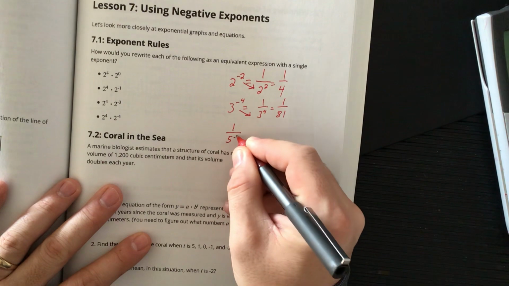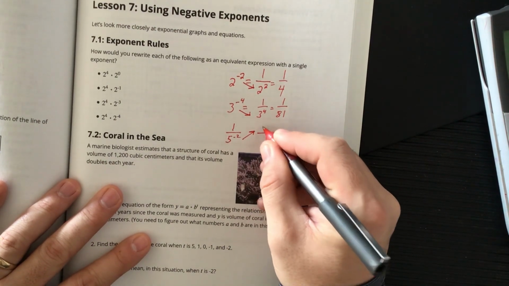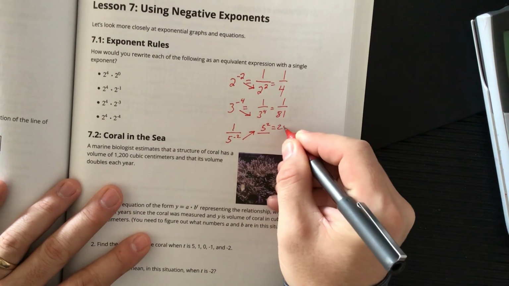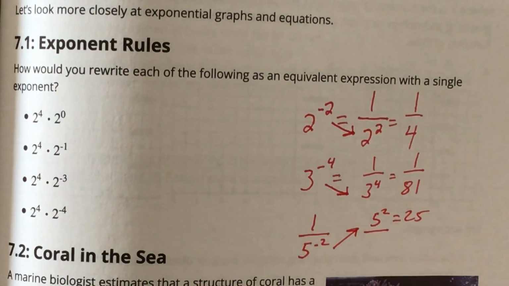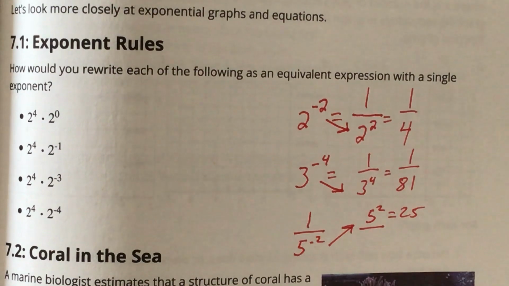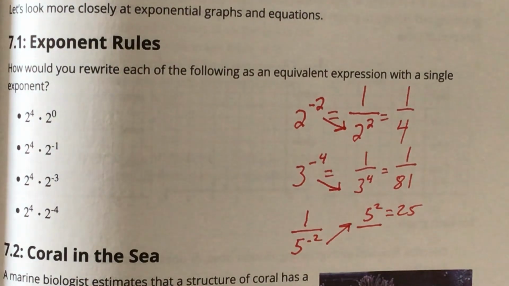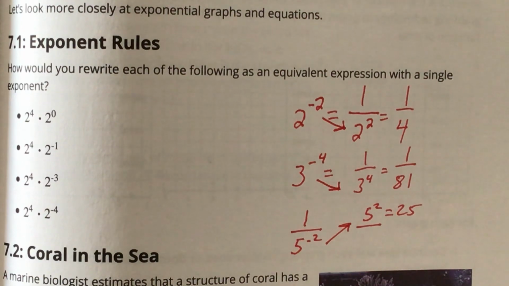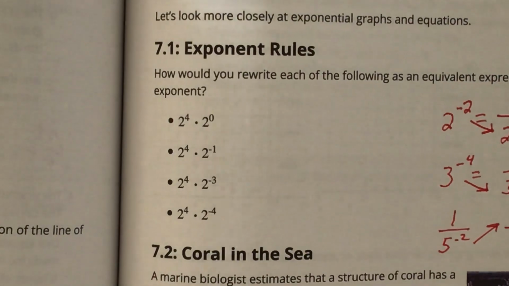And the opposite can be true as well. If I have a negative in the denominator, all that happens is it comes to the numerator and just becomes positive. So it does not mean any negative numbers. If it's in the numerator, it becomes a denominator. If it's in the denominator, it becomes a numerator. We're not going to be getting to that yet. We're just going to be using our rules here for number 1.